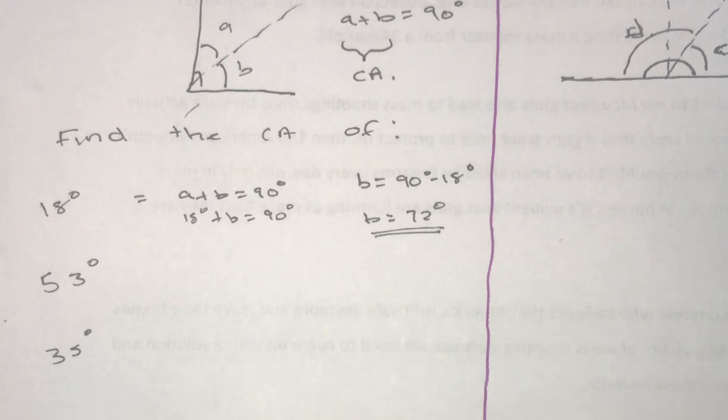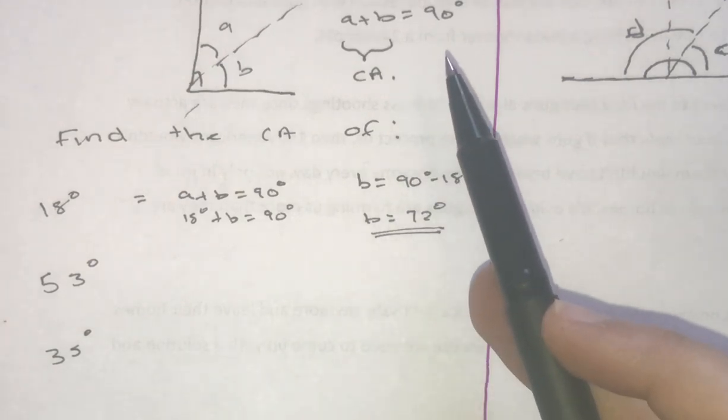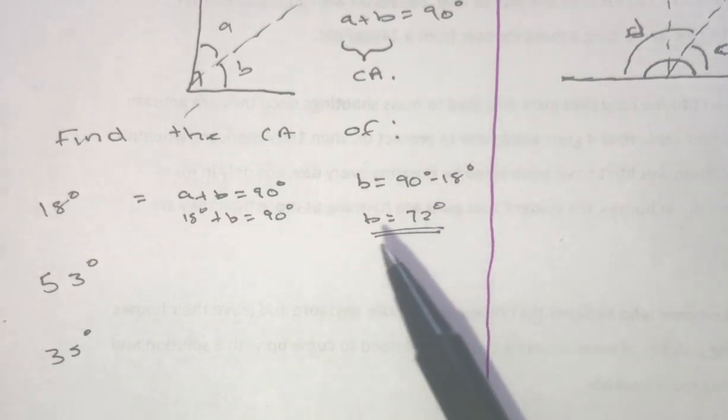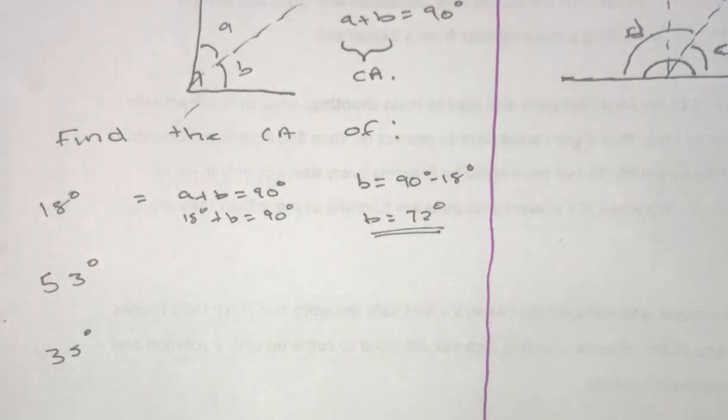That's really important. So you see, the only thing you need to do while finding complementary angles is you write the formula, you substitute, and you find A or B depending on the question. Most of the time I use B as the unknown variable and A is the one that's given.